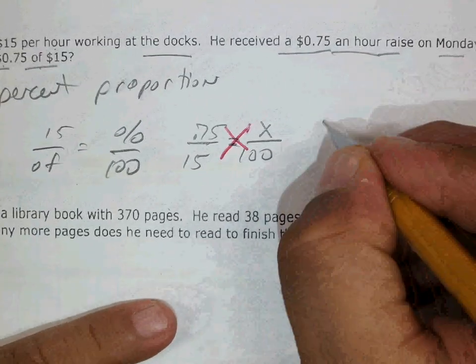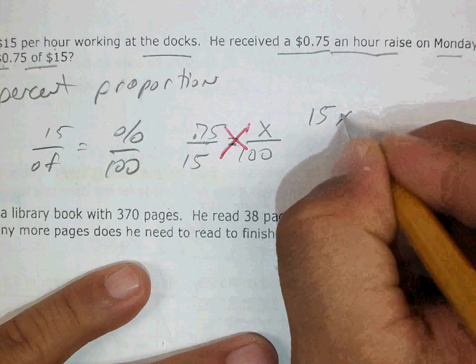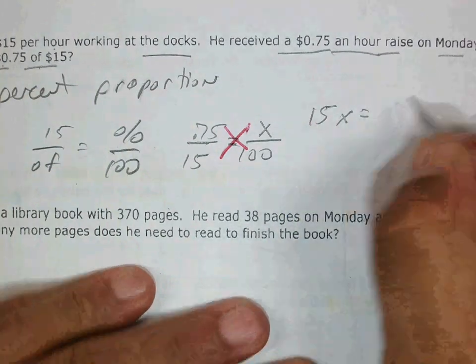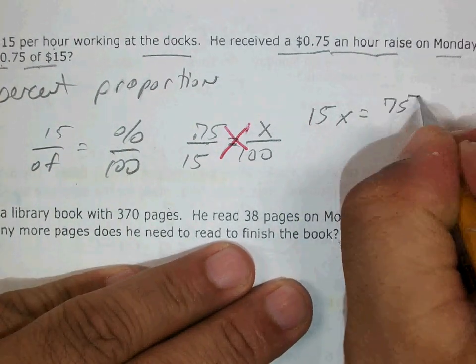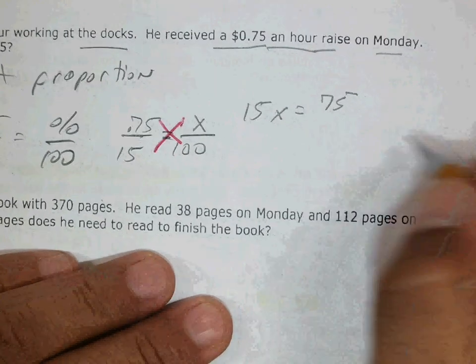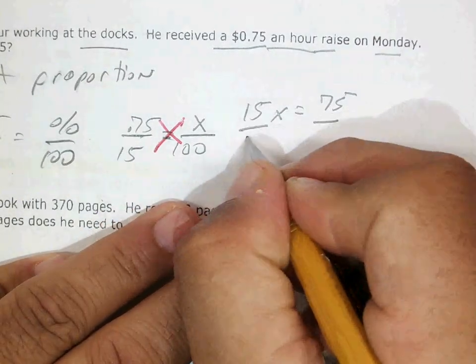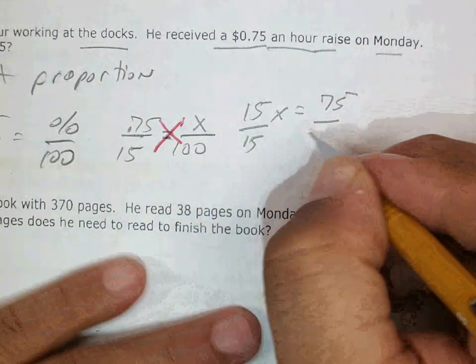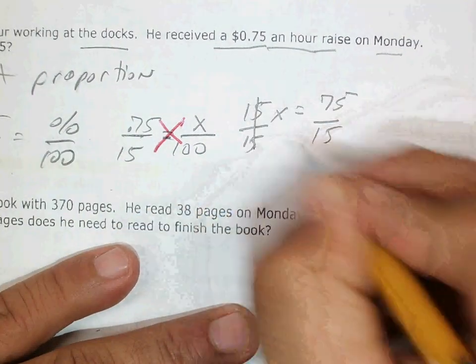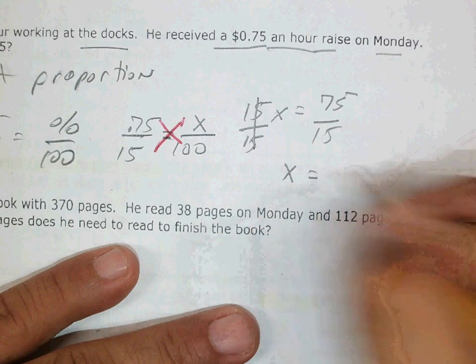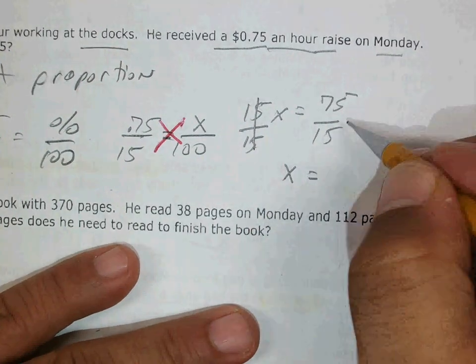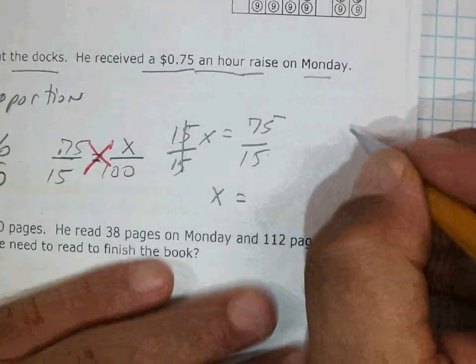And so you'll get 15x equals 75. To find this, all you would do is divide both sides by 15, and you get x equals, well, how many 15s in 75?